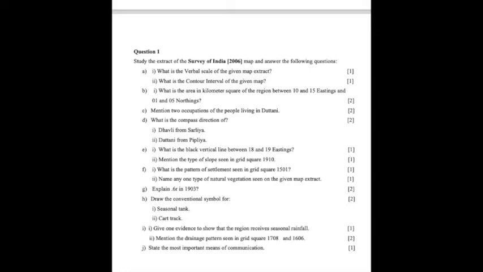Then, what is the black vertical line between 18 and 19 eastwards? It is the line of longitude and its measure is 72 degrees 40 minutes east. We have to write the measurement with the degree also. Yeah, we are supposed to write that.